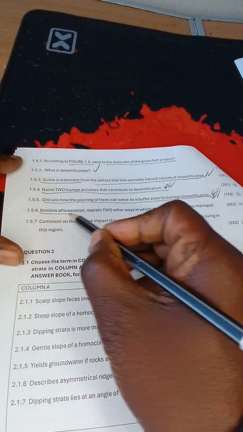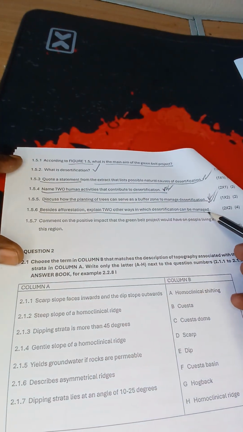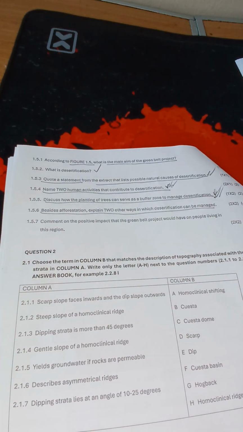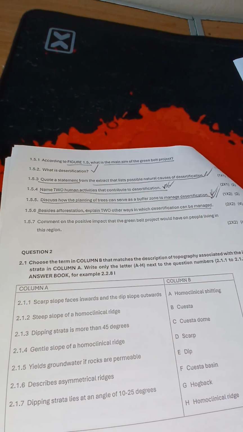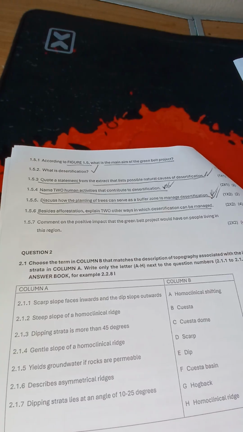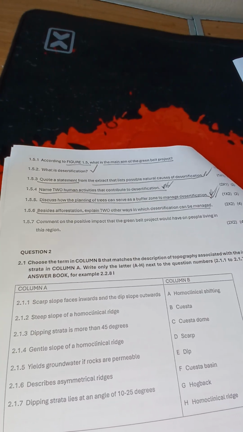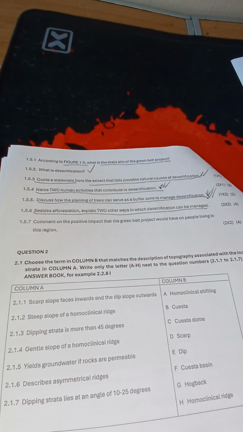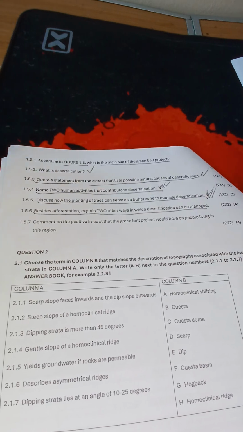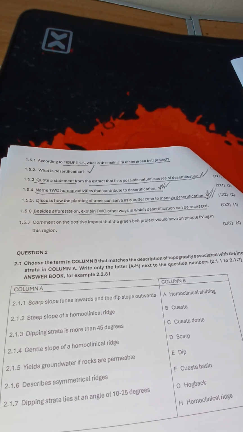Besides afforestation, explain two other ways in which desertification can be managed. We are now talking about 1.5.6. We can talk about proper soil management that includes the use of organic fertilizers, like animal manure. We can also use compost. When we take the leaves of the plants, we create compost, and we can also use that as organic fertilizer.